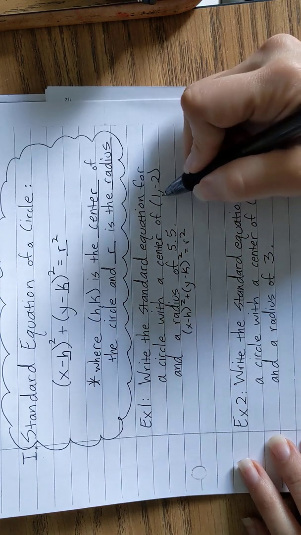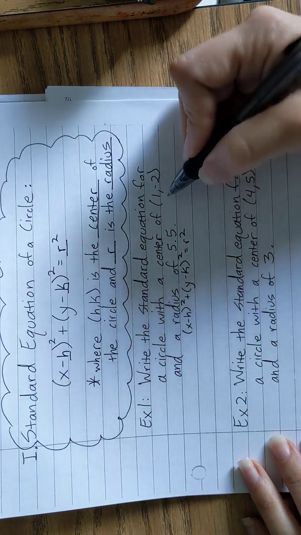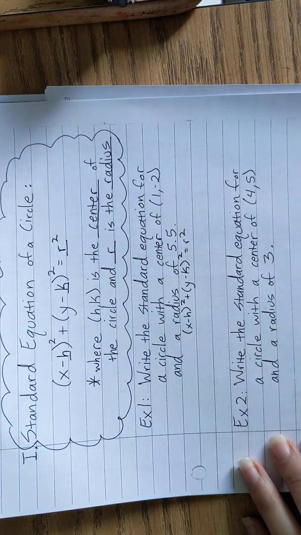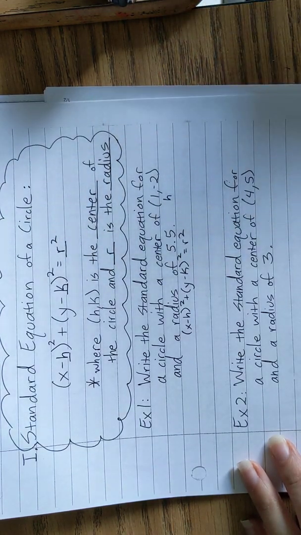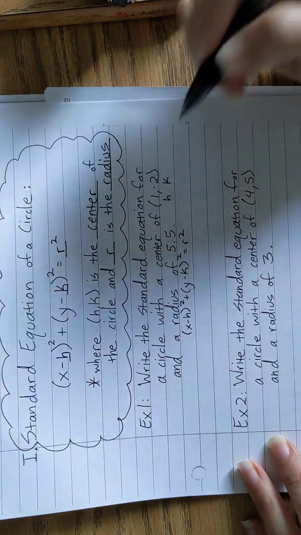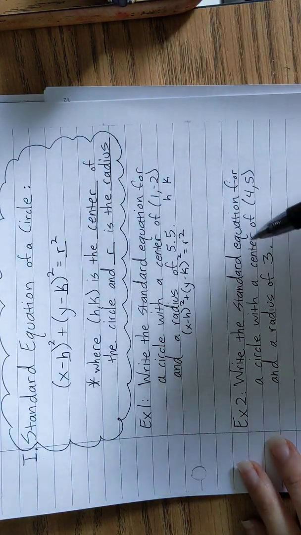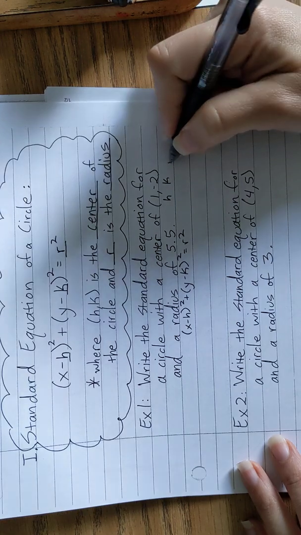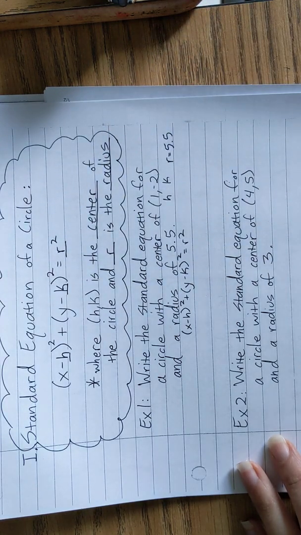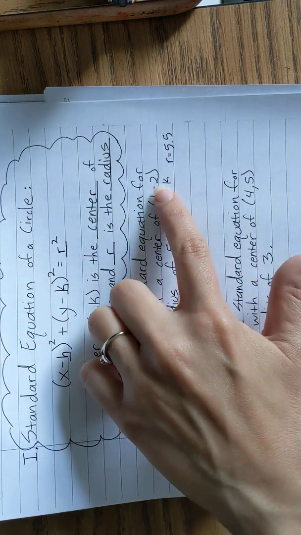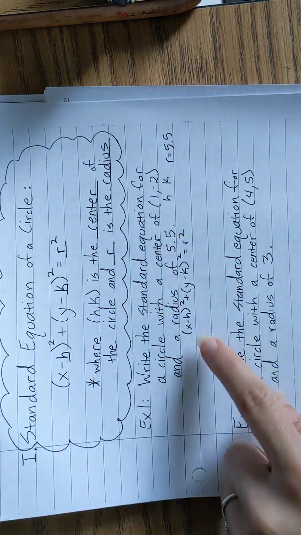Okay, and I know that the first part of my center is going to be my h, and the second part of my center is going to be my k. And then the radius they gave us was 5.5. So those are the three numbers that I'm going to need. I'm going to need the 1, the −2, and the 5.5 to plug in here.